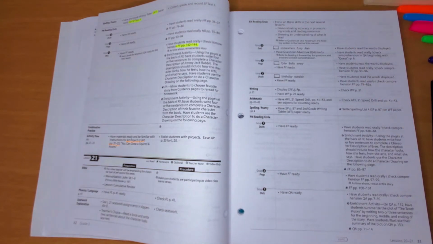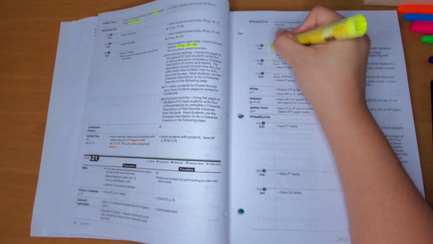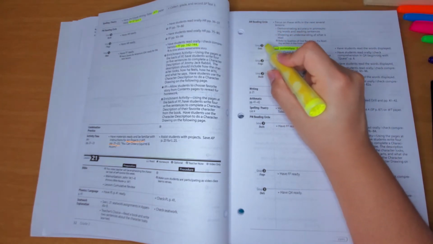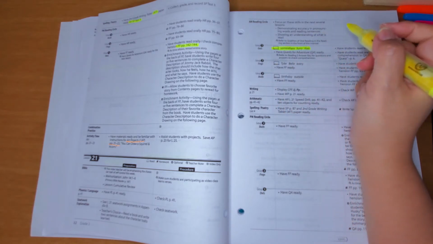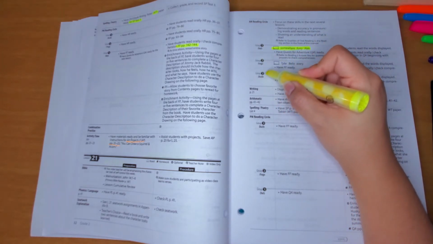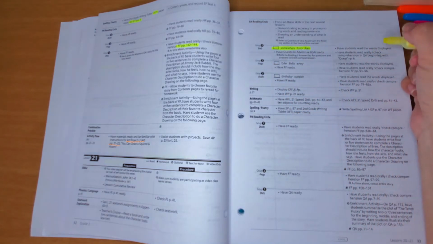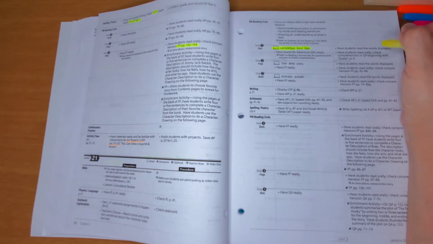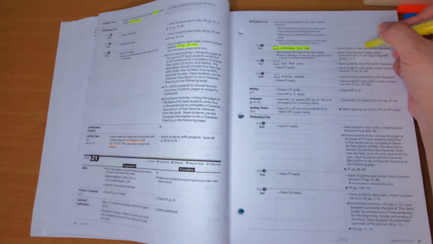So my son is actually in an owls group, which is a little bit more advanced than the frogs and ducks. These are the pages that he'll be reading.